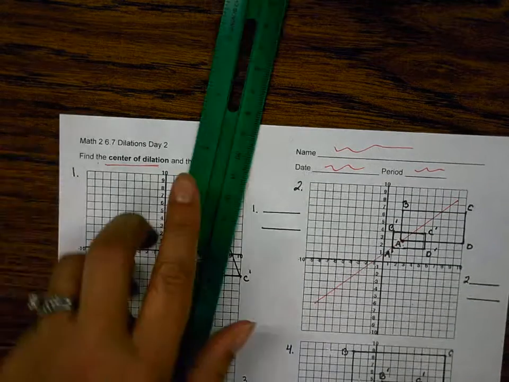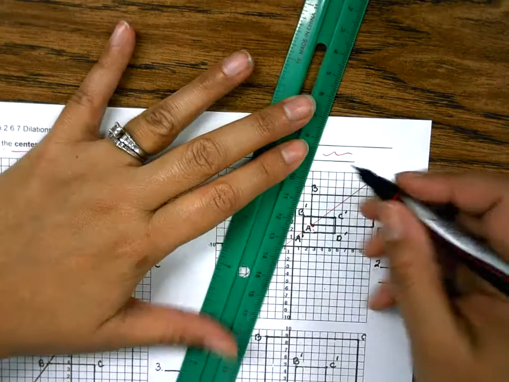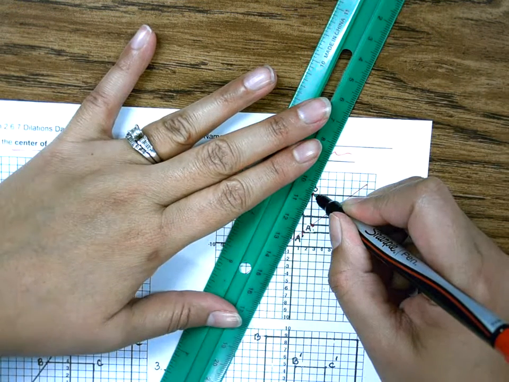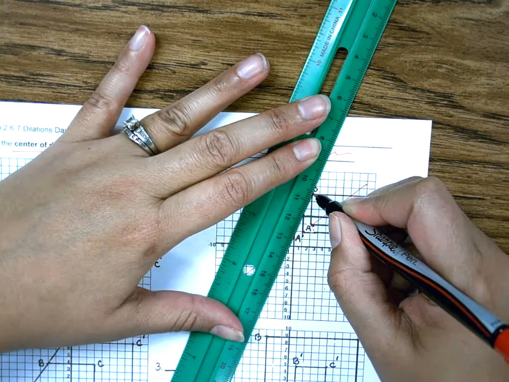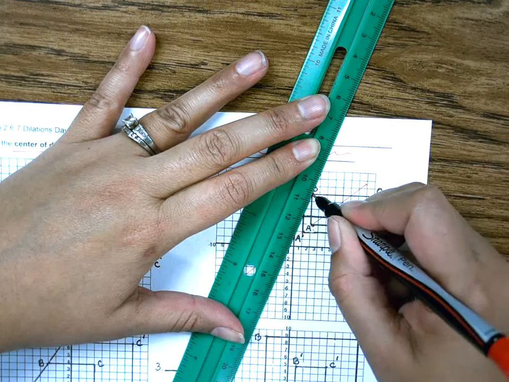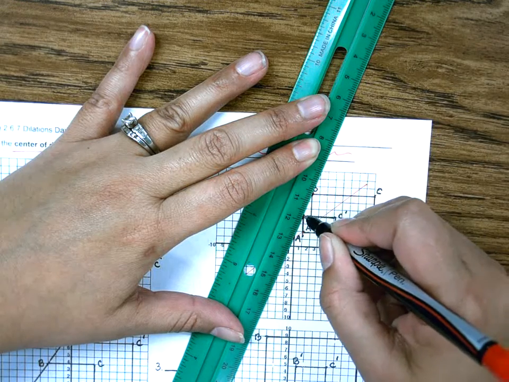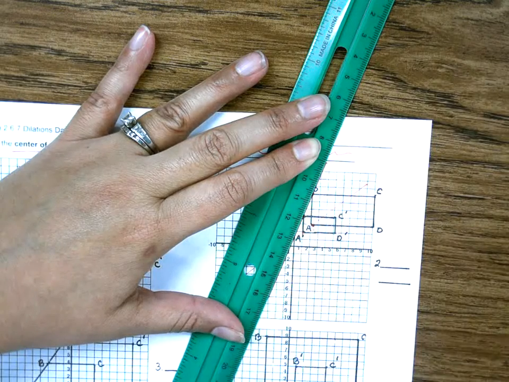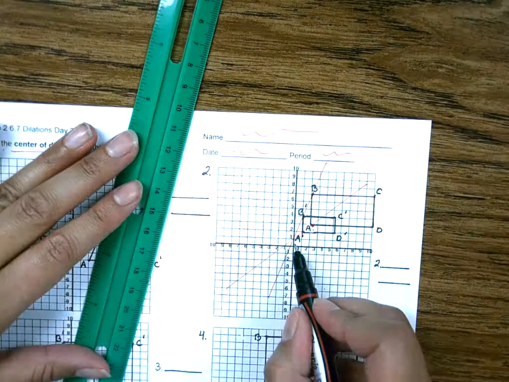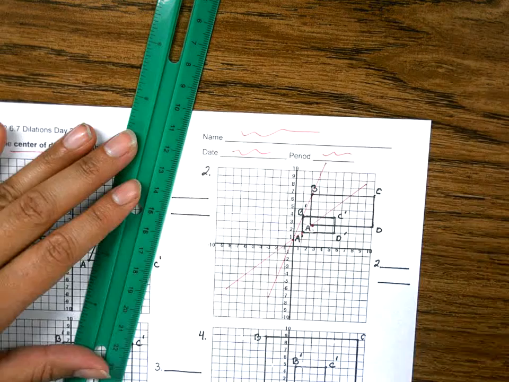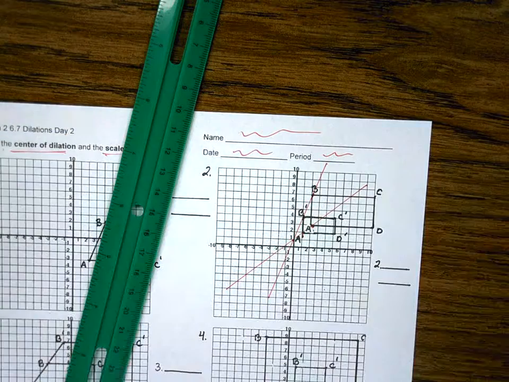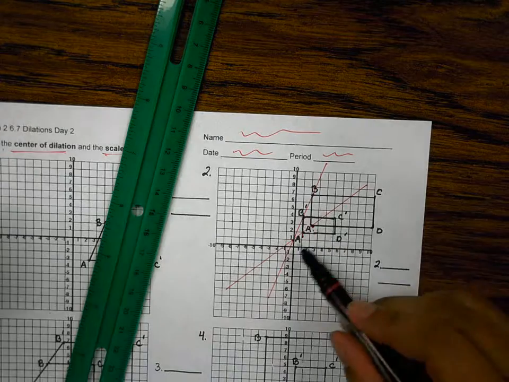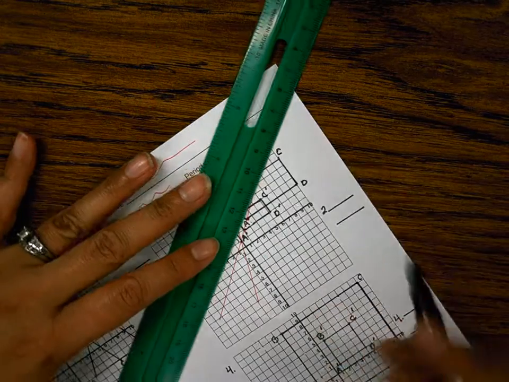Okay, if you're doing it with me, I'm going to do B and B prime next. And again, I want to make sure that I get it so that both corners are right on my ruler and connect. I can see so far they intersect right there at 0, 1, but I do need to continue connecting just to make sure that is a correct spot. See, I've done A, B. Let's now try C and C prime.